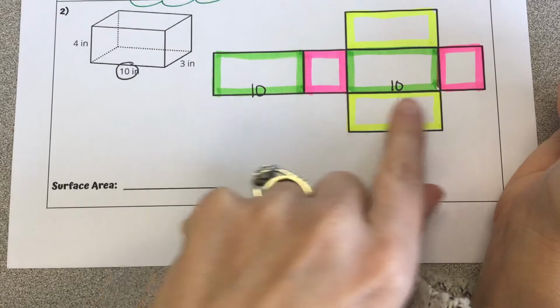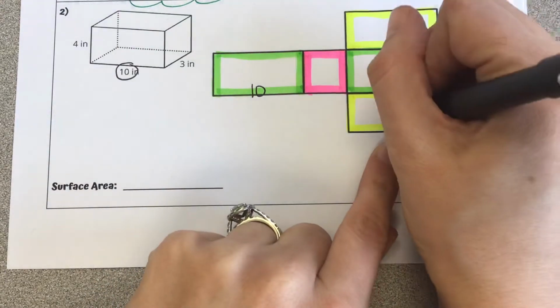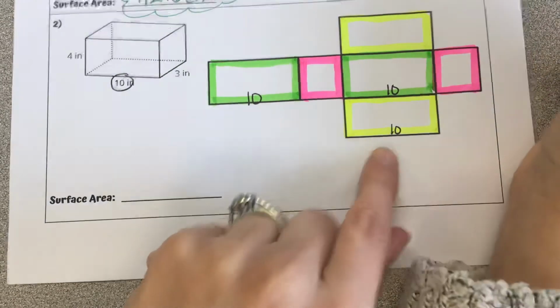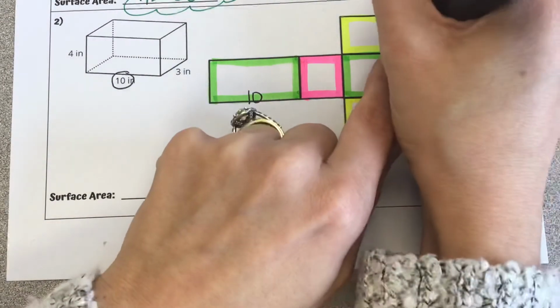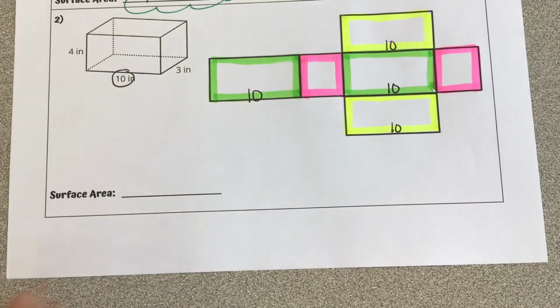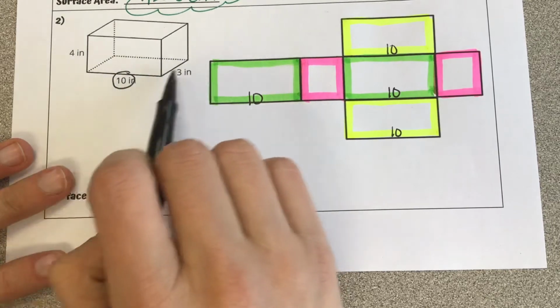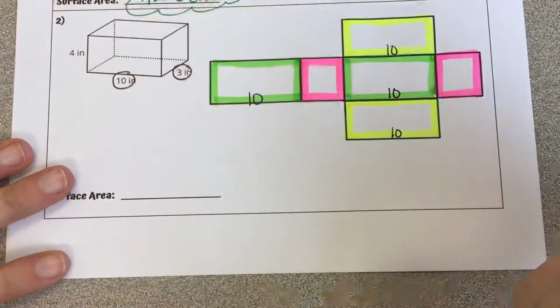If this length here is 10, that means that's the top of this rectangle, so the bottom of this rectangle is also 10. If the bottom of this rectangle is 10, that means the top of it is 10 as well. So I'm going to look again across. We've got 3.